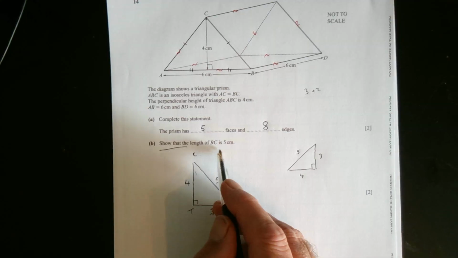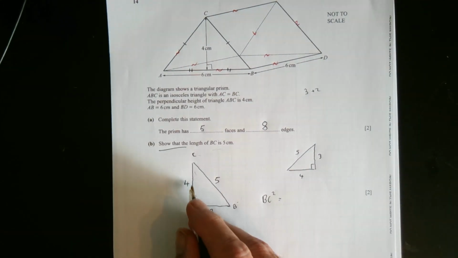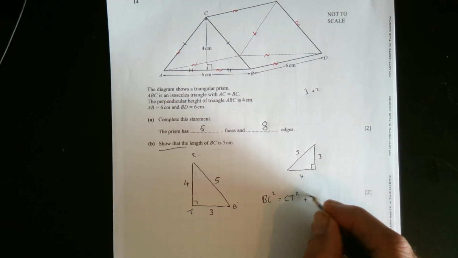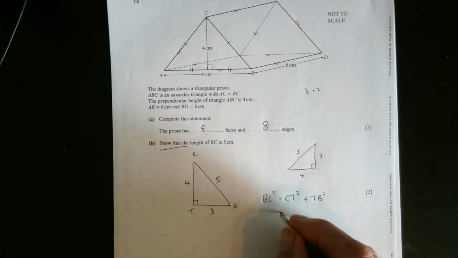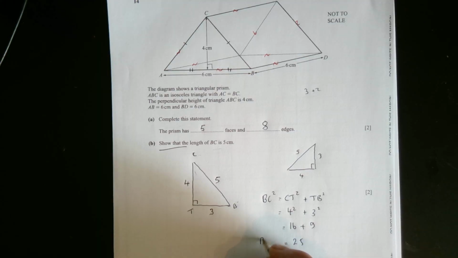So Pythagoras tells me that the hypotenuse squared, now the hypotenuse is this length BC, which we're asked to find in the question. So BC squared, the hypotenuse, is equal to, if you like, CT squared. If you want to be really mathy about this, you'd start off by using the letters from your diagram. You would then substitute in the numbers, evaluate, add them both up, and then square root. And that's the important thing to see from the examiner's report. They wanted to see this square root of 25.